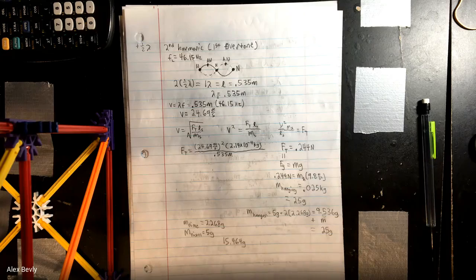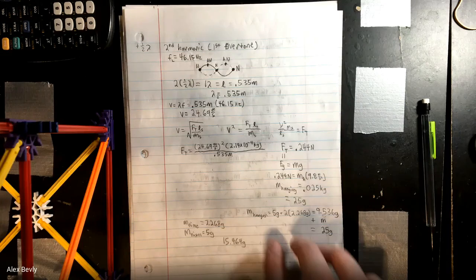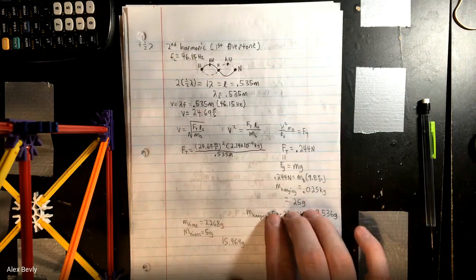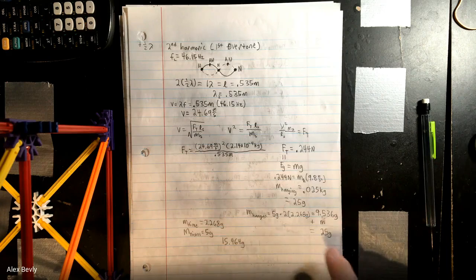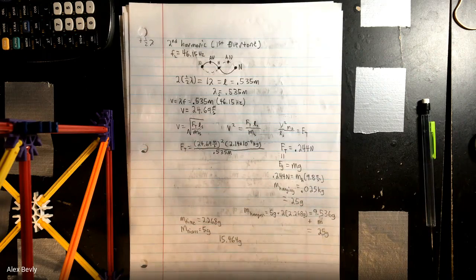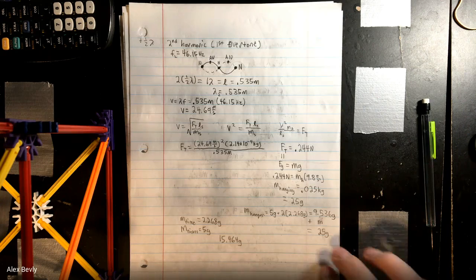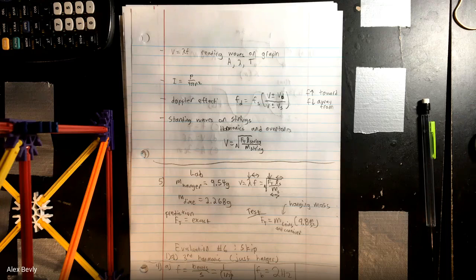So you're going to go through and do the mass of the hanger plus the mass of the coins in the hanger. That's going to be my experimental. And then our theoretical is what we actually calculated we should get. Oh shoot, I already did that in the predictions. Oh, that's fine.